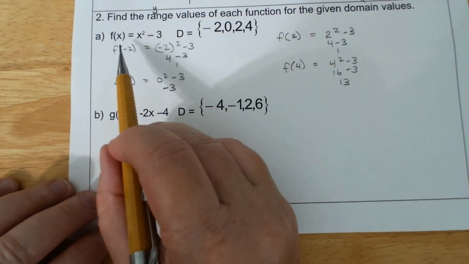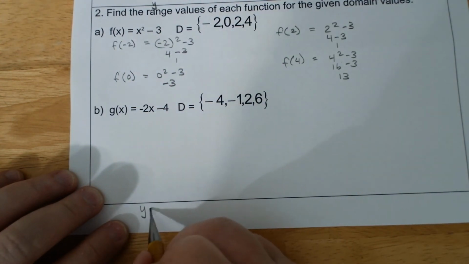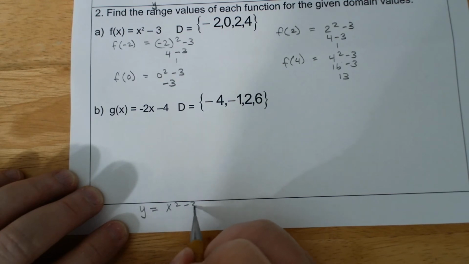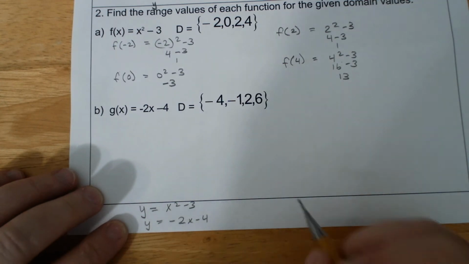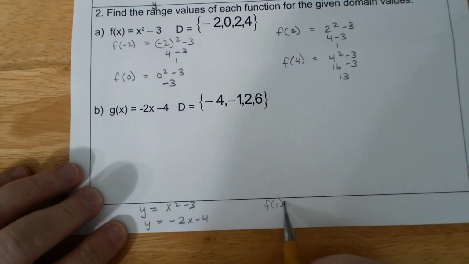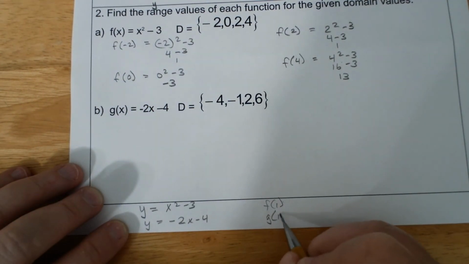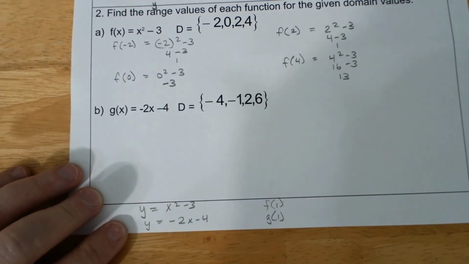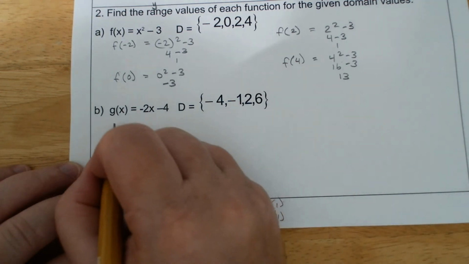Now, notice I have f of x and now I have g of x. The reason we use function notation is if I had an equation y equals x squared minus 3 and I had y equals -2x minus 4 and I say plug 1 in for x, you would ask which equation? But if I say find f of 1, you know exactly which equation I'm talking about, which is this equation. But now if I said g of 1, you would know I needed to plug in 1 for that. So the function notation lets us distinguish different equations.